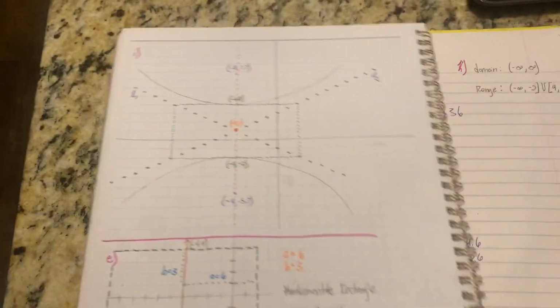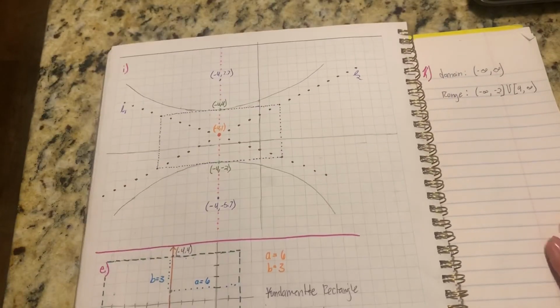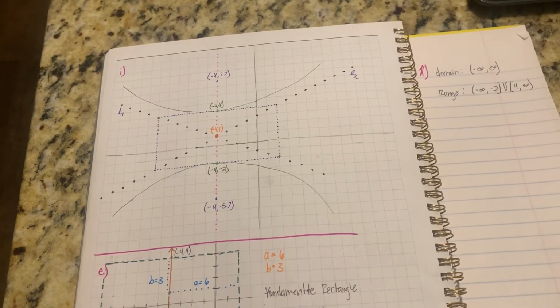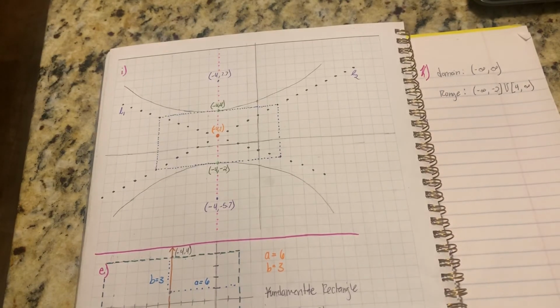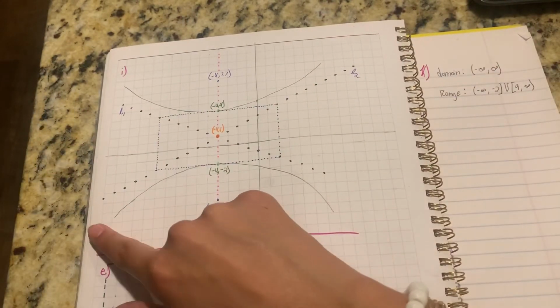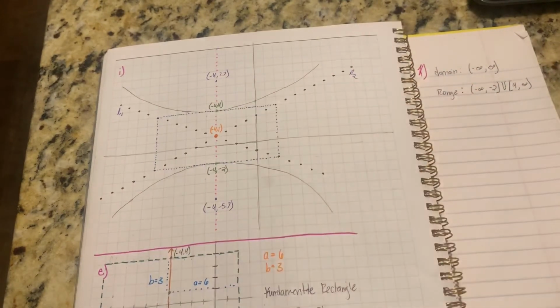And then by looking at this, we can tell our domain and range. So for our x values, it's all real numbers from negative infinity to positive infinity. Because it's a vertical hyperbola, it's never ending. It just keeps going because it's never going to touch that asymptote or intersect it fully.